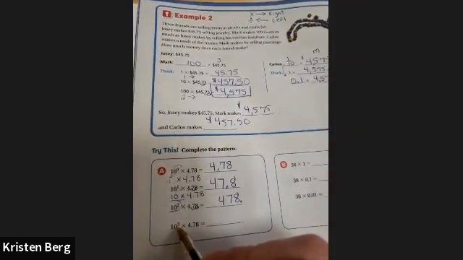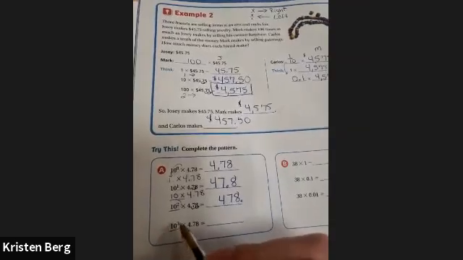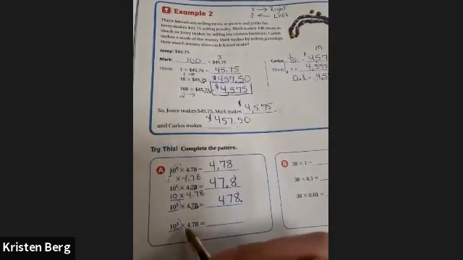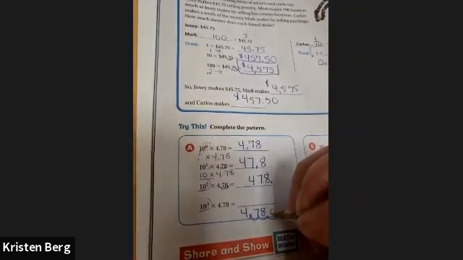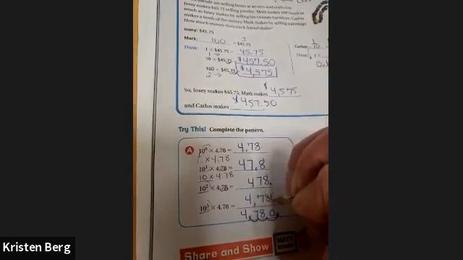And then this one says you are going to be moving it 3 places larger. So if I rewrite it right below, so I have some space, I'm going to move it to the right 3 places. So it's going to actually be right here. So then I need to put a placeholder. So that is actually 4,780.